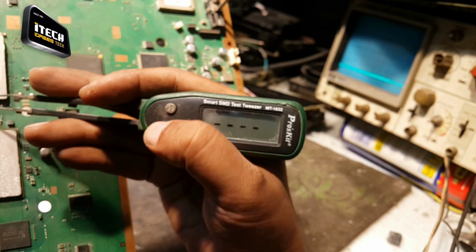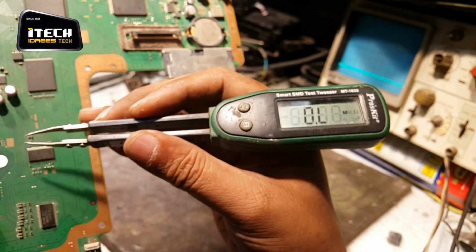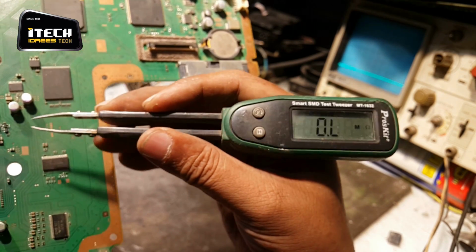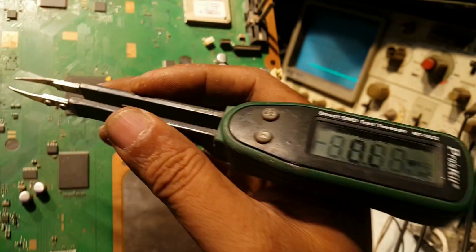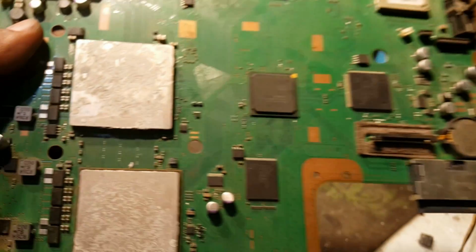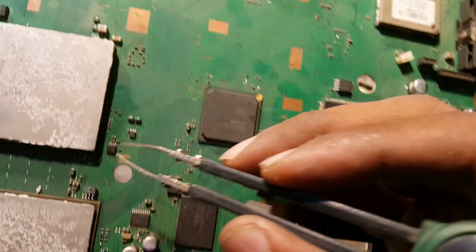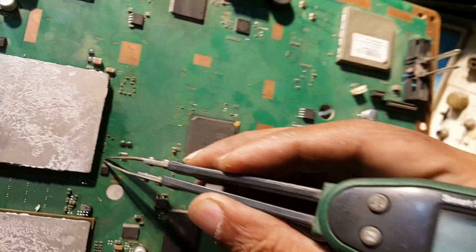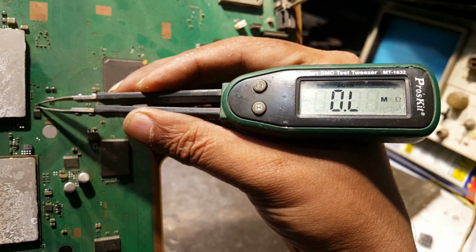We must set it on ohm. Yes, auto. Before going further, let's check the thermal section. These two resistors should be 99 ohm or 100 ohm. Yes, so fine.